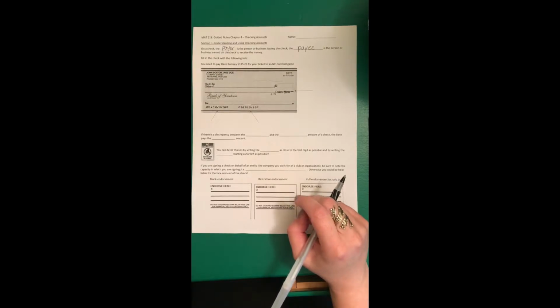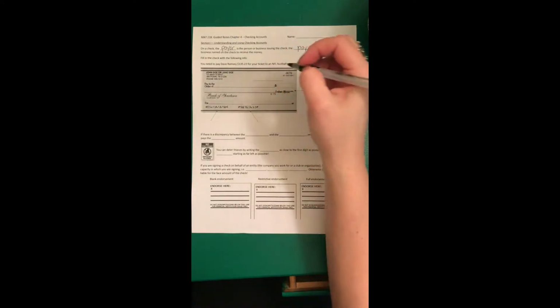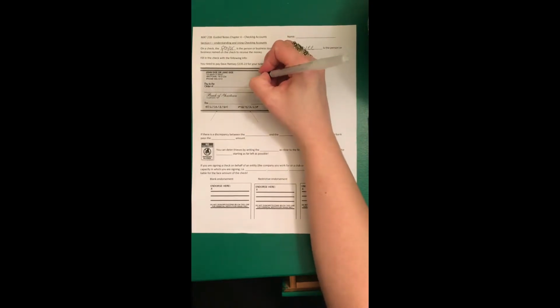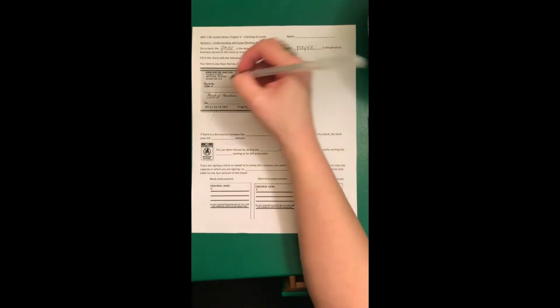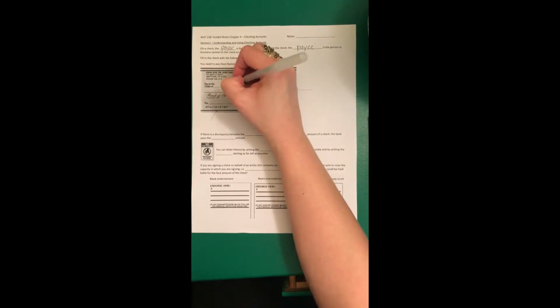We are going to look at filling out a check. You need to pay Dave Ramsey $135.23 for your ticket to an NFL football game. So let's say it's today, January 24th, 2019. So you put the date up here. Pay to the order of. I'm paying Dave Ramsey.